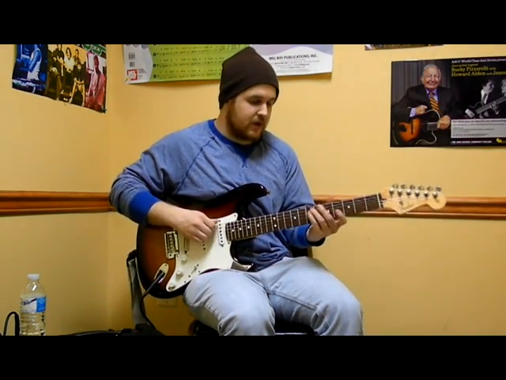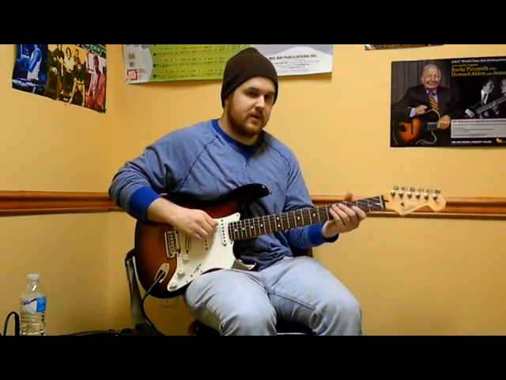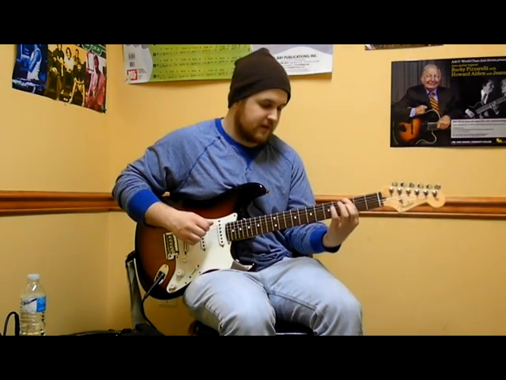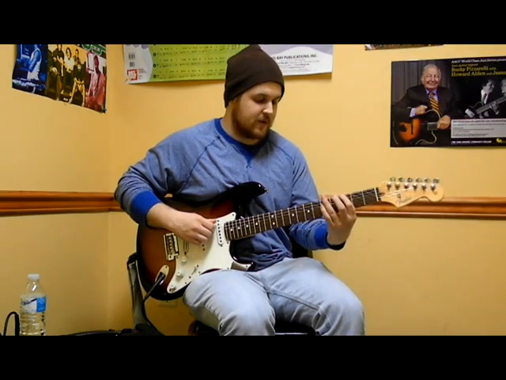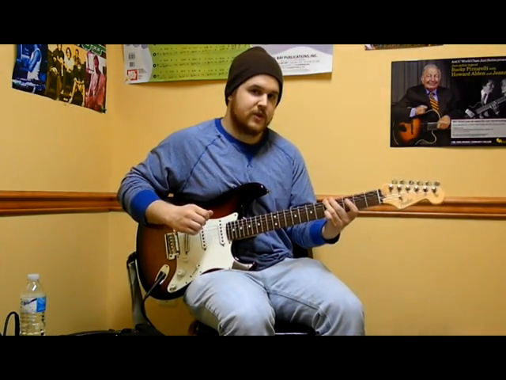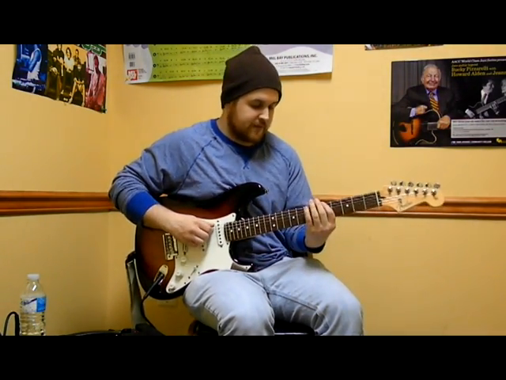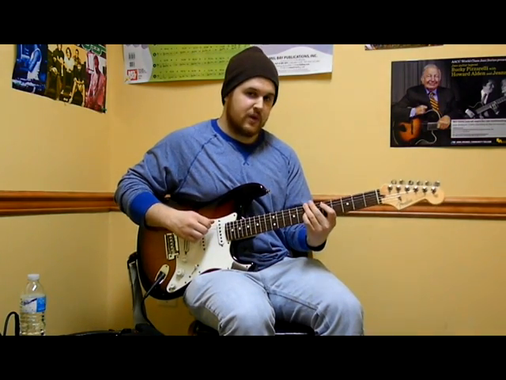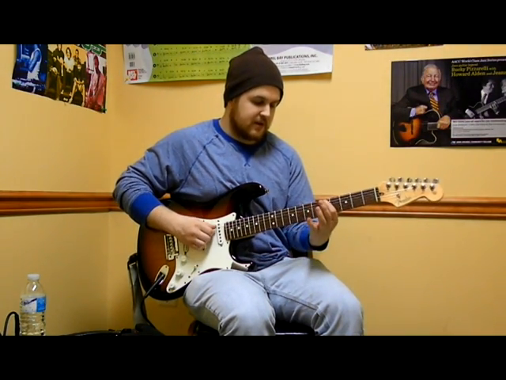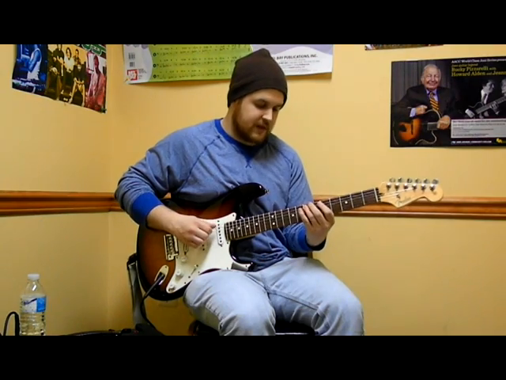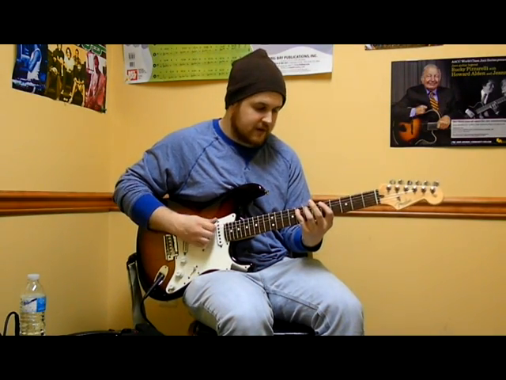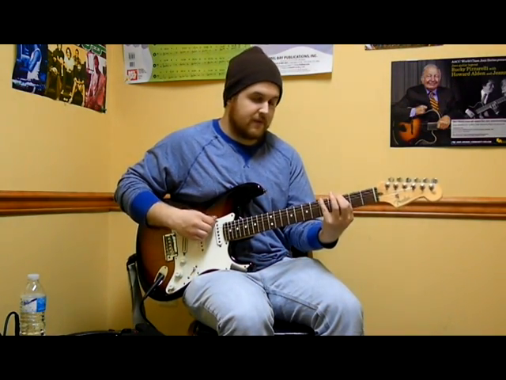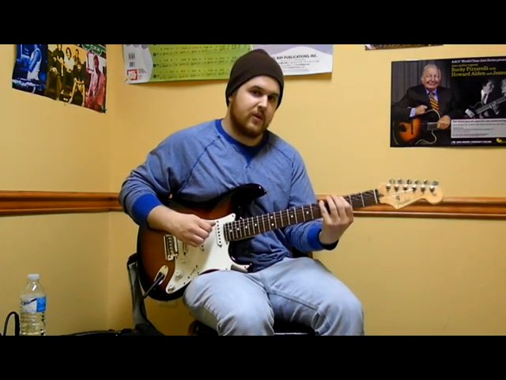The last note is going to go back to the low E string, and you're going to play the 3rd fret with your pointer, and then you can replay the first note. 5 on E, 7 on E, 8 on E, 5, 7, and 8 on A, 3rd and 5th fret on the low E string.